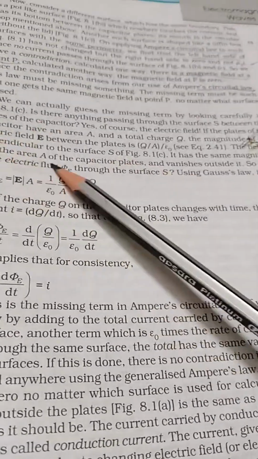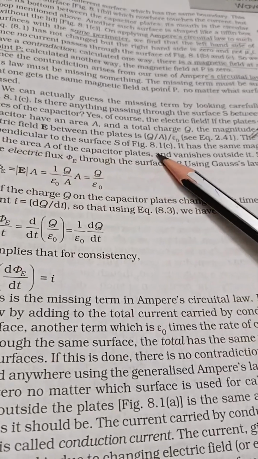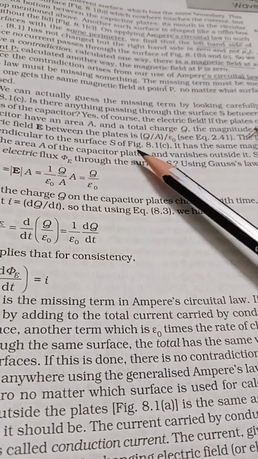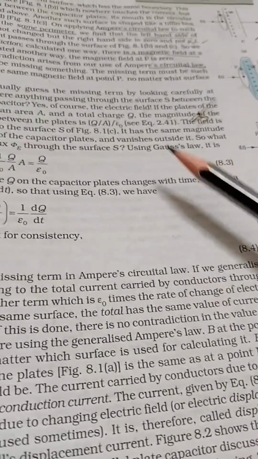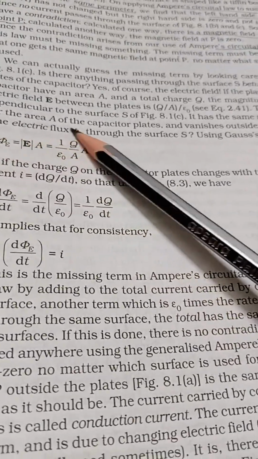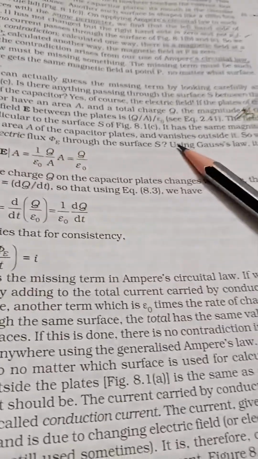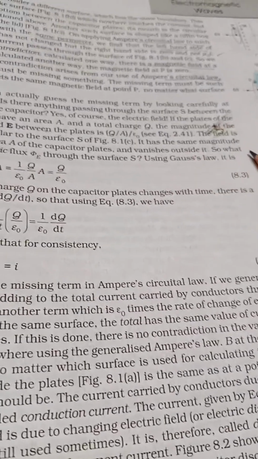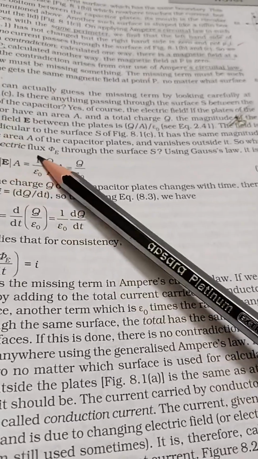The field is perpendicular to the surface S, and it is given in figure 8.1 C. It has the same magnitude over the area A of the capacitor plates, and outside it is zero. So what is the electric flux?